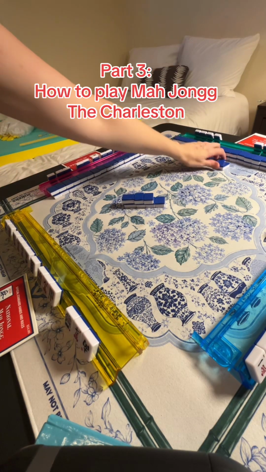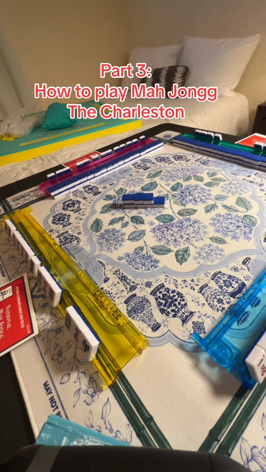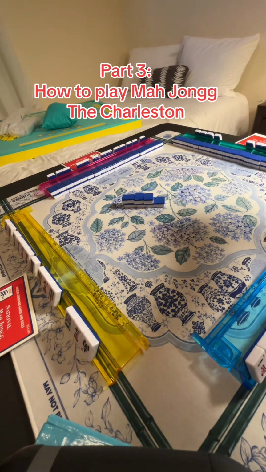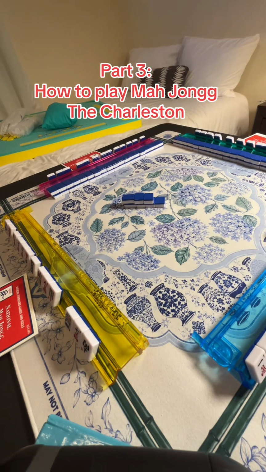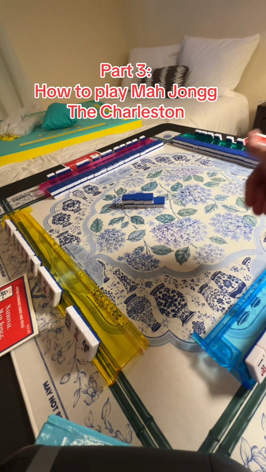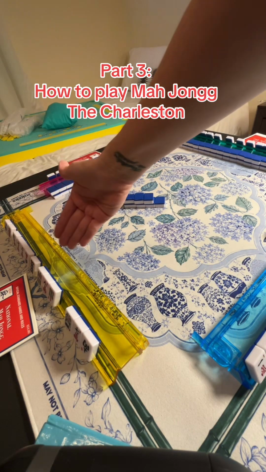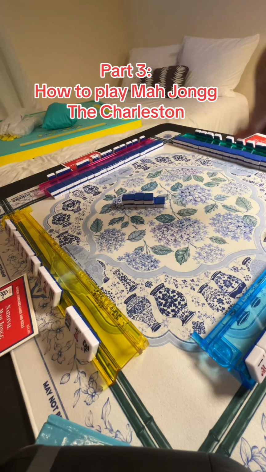And then we're going to do that one more time. We're going to get 3 tiles that maybe we don't want, and now we're going to pass those to the left. So we went to the right, we went across, and now we're going to go to the left, so that after one full round of the Charleston, you will have passed to everybody at the table. So let's go ahead and do our left pass.